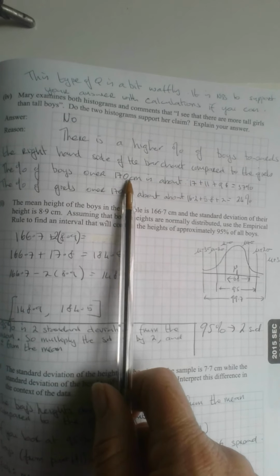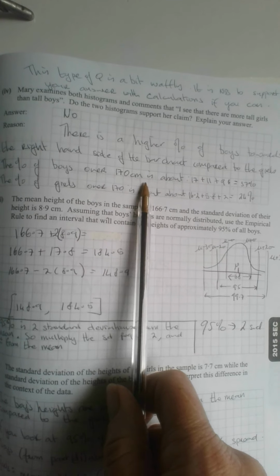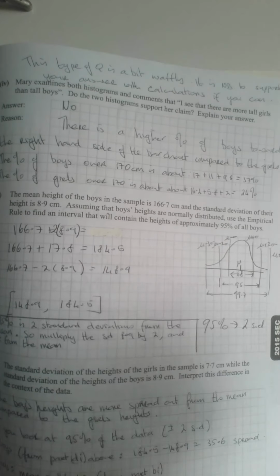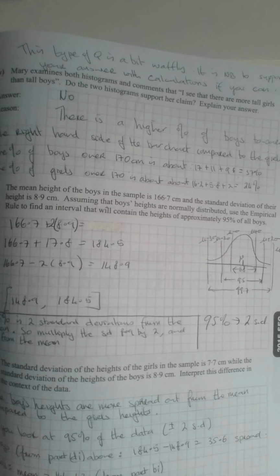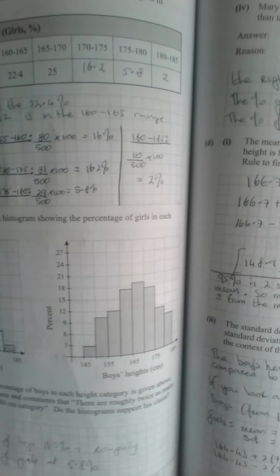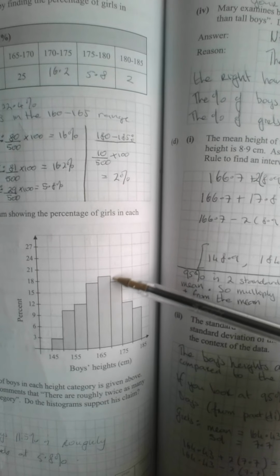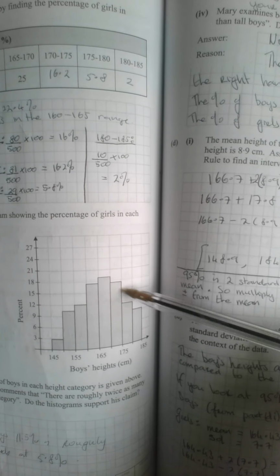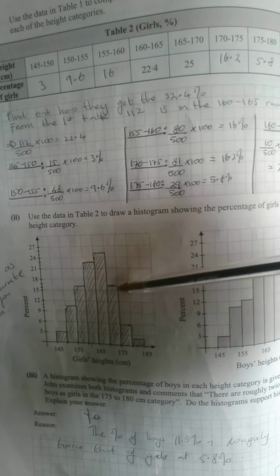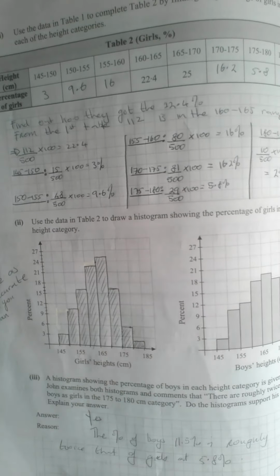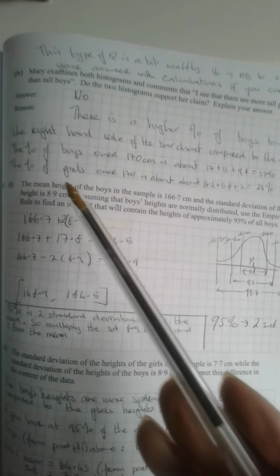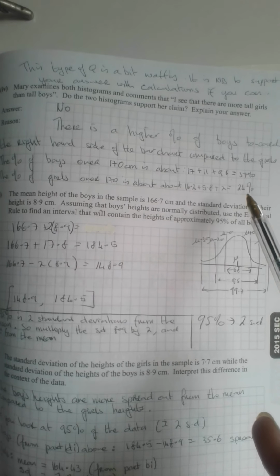So the percentage of boys over 170 centimeters is, and I just went to my chart and I got 17, 11, and 9. So over 170, I got 17, 11, and 9, and I added all of them up. And I did the same with the girls. I added this one and this one and this one up. I did the same with the girls, and I only got 24%.